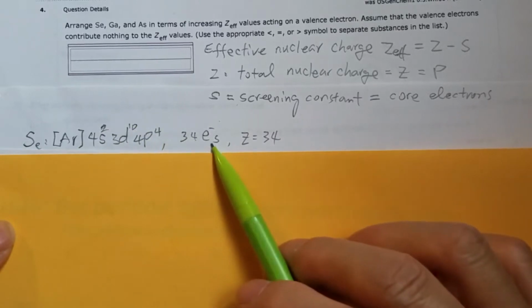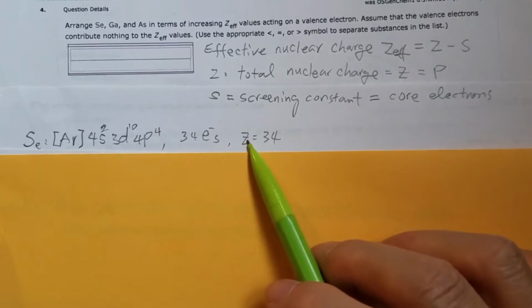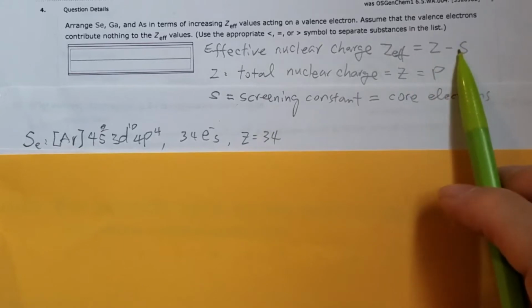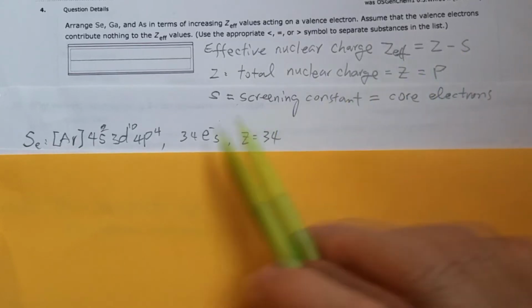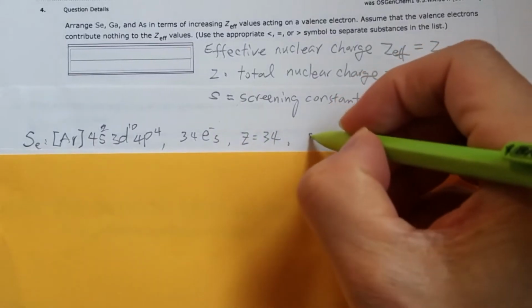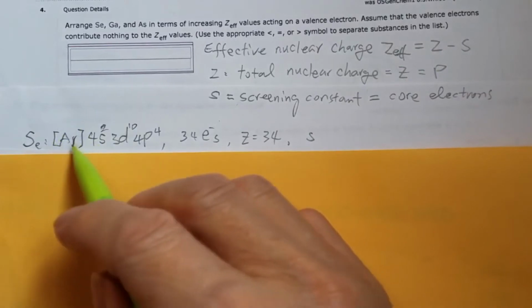So selenium has 34 electrons, which also means the atomic number Z is 34. We'll need both Z and S in this equation. S is the number of core electrons, that should be 18 right here.